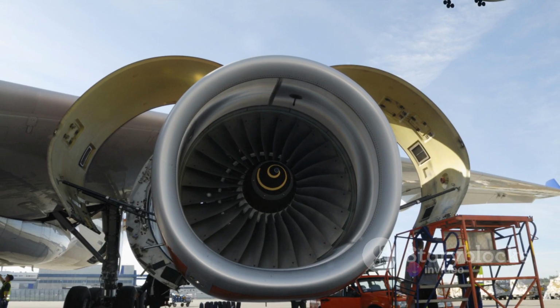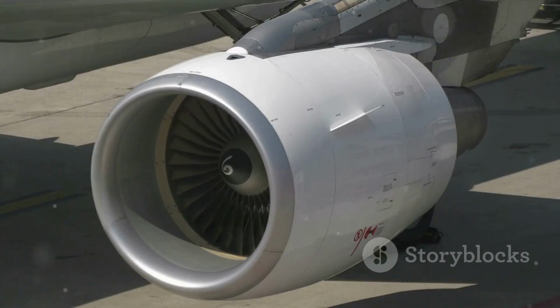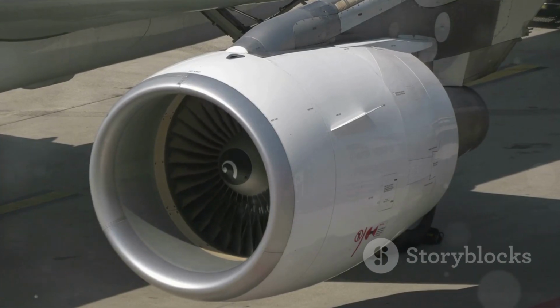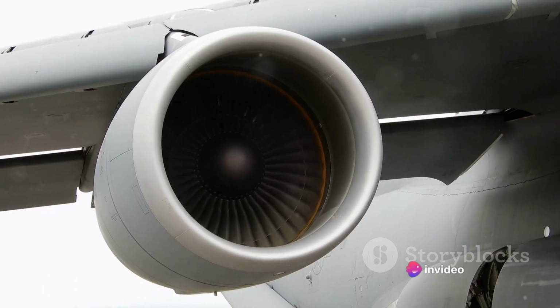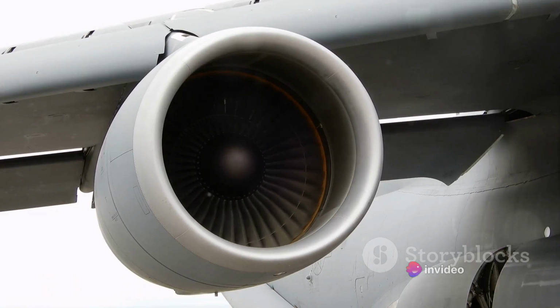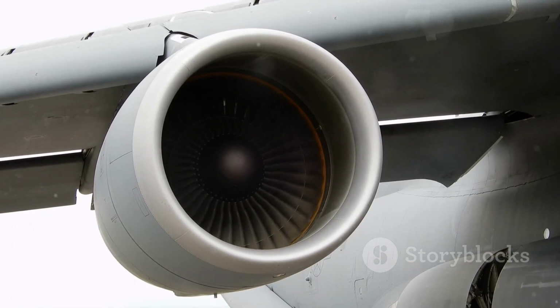The wings of an airplane do a fantastic job of creating lift. But how does an airplane move forward? An airplane moves forward thanks to the force of thrust. Now, let's dive into the heart of the matter, the remarkable engines that generate this thrust.